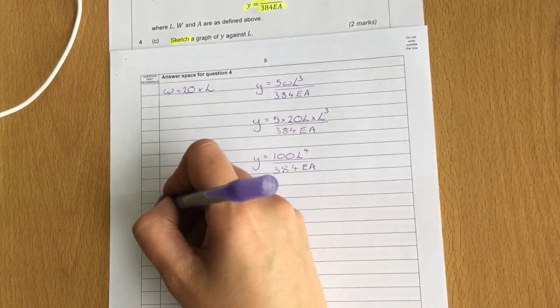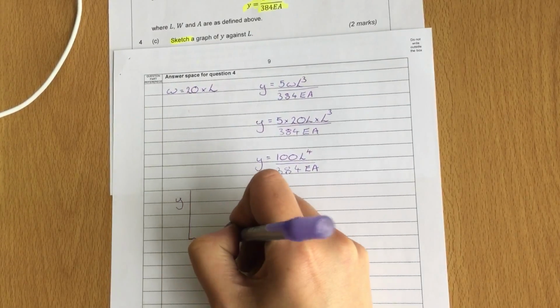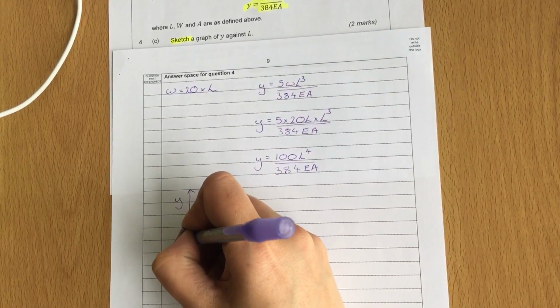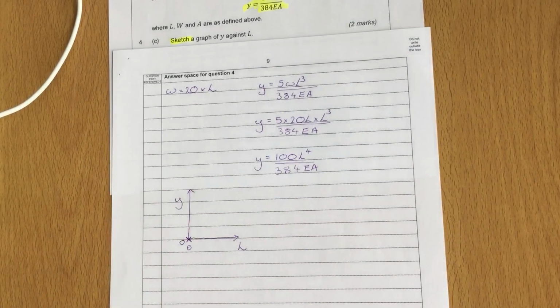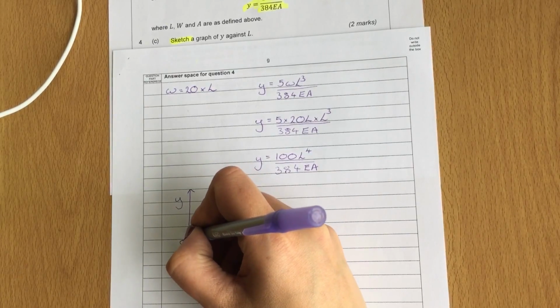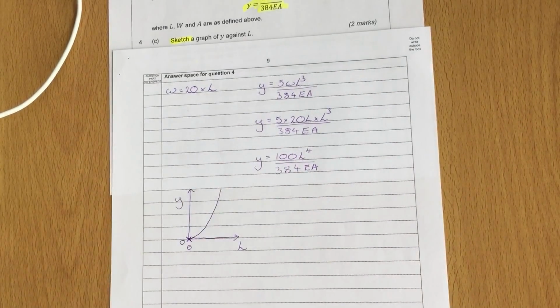So from a sketch point of view, we've got y, we've got L. It's going to go through the origin, and then it's a positive to the power of 4 graph, so it comes a little bit flatter than quadratic and goes up. Realistically, it looks a lot like a quadratic.